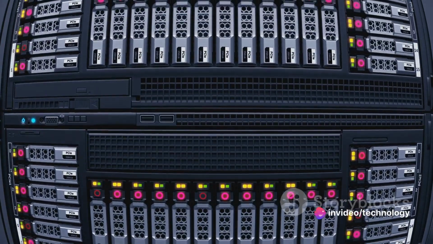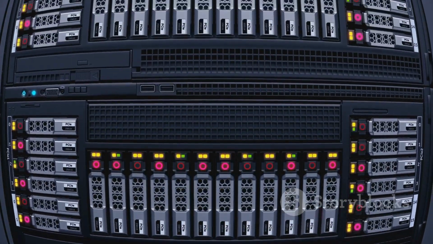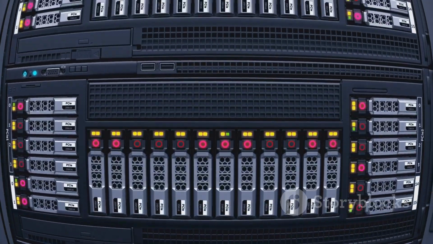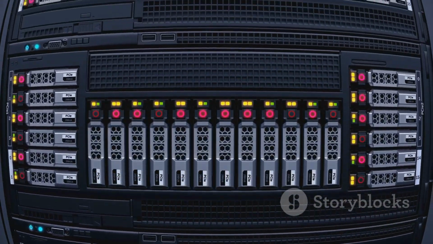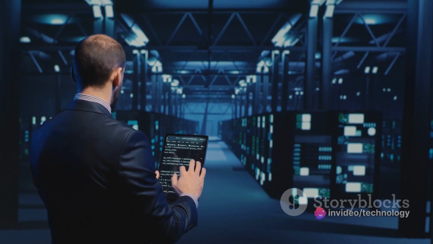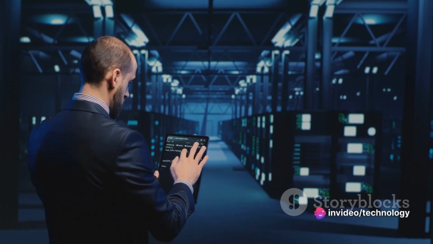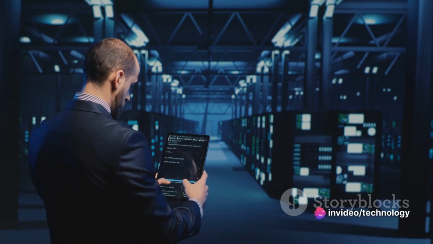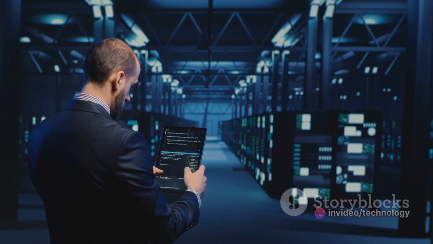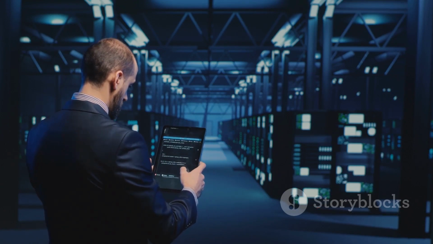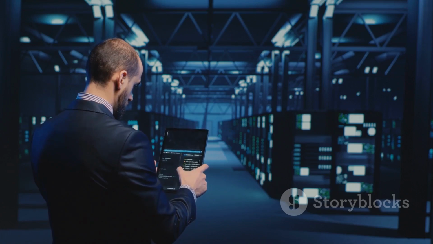Furthermore, ports enable the simultaneous running of multiple services on a single server. For instance, a single server can host a website, an email service, and a file transfer protocol all at the same time. Each of these services would be assigned a unique port number, allowing data to be correctly routed to the appropriate service without any confusion.